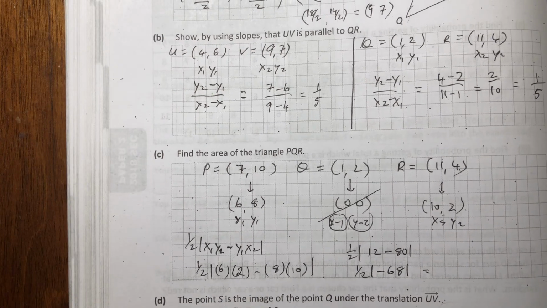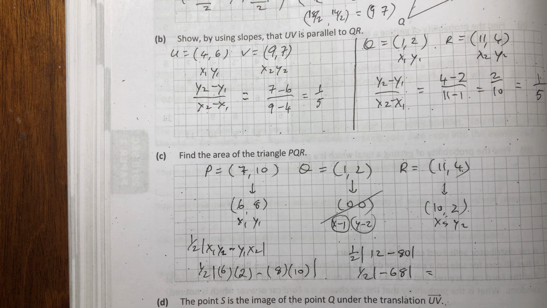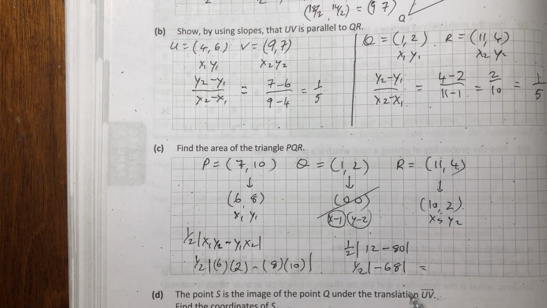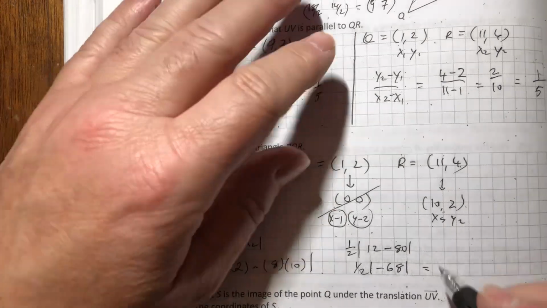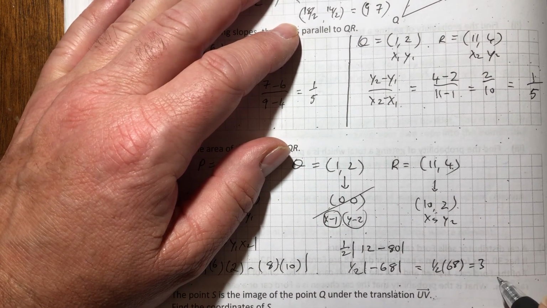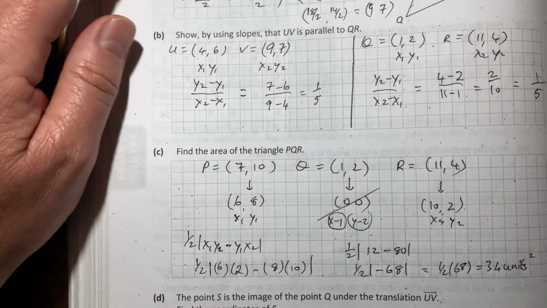Now, half of minus 68 is minus 34, but remember that we're dealing with area, so we can't have a negative area. So these two lines allow us to drop the minus sign. So half of 68 is 34, and its area, so units squared.